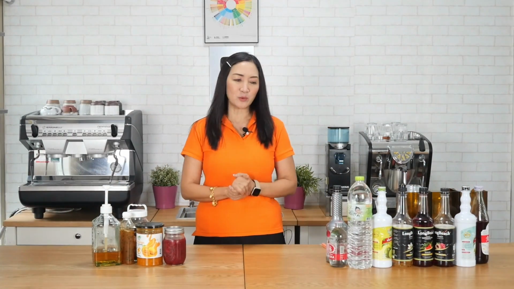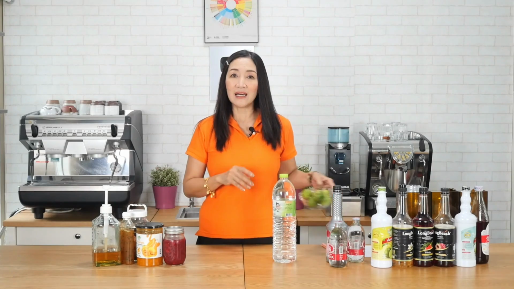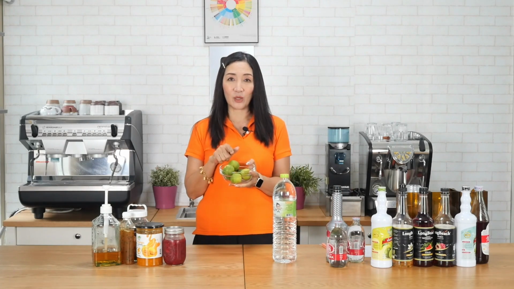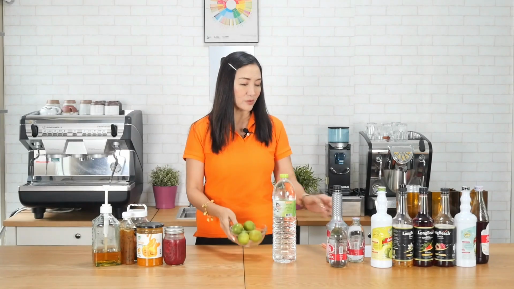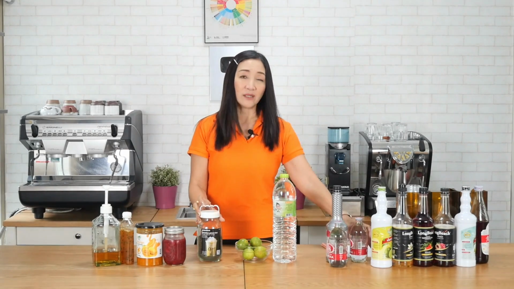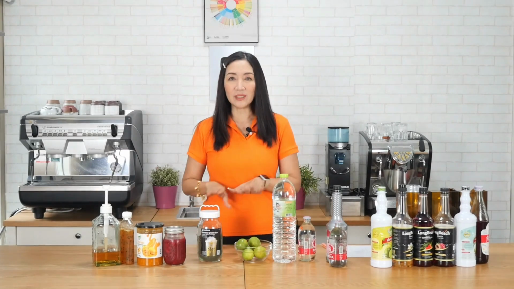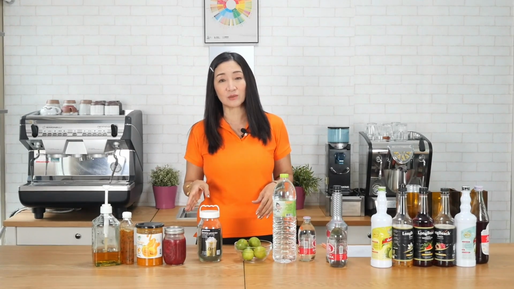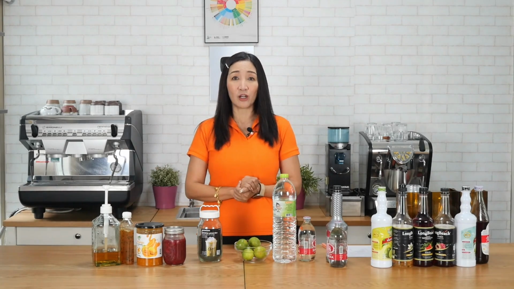Okay, so 4 different ways. One is using water as base. The other is using lemonade as base. In that video, I showed you how to make a lemonade using fresh lime. And also, we are going to use green tea as base. So it's green tea here. And also soda water. So let's break down all the ingredients for each of those drinks that I showed you. And then we are going to find out how much each of the cup costs.